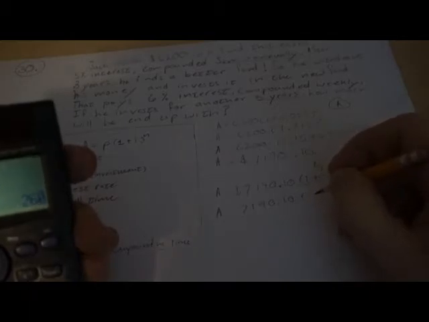So that's 7190.10 times 1.00115384, because again we add those together, to the power of 260.